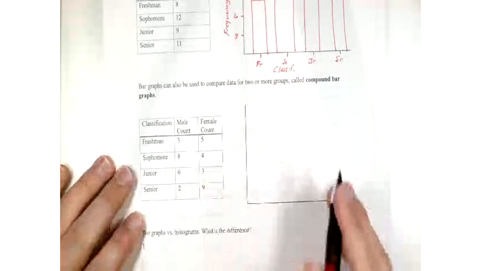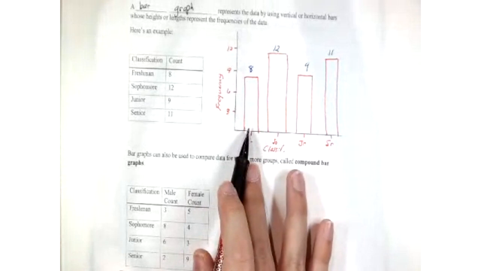Okay, so the next one we're going to talk about is a compound bar graph. We can use this to compare two different things. So again, we have classification, and we're going to have frequency on the y-axis again, but we're going to break up each of these bars into whether they are male or female. So we have frequency over here and classification over here.